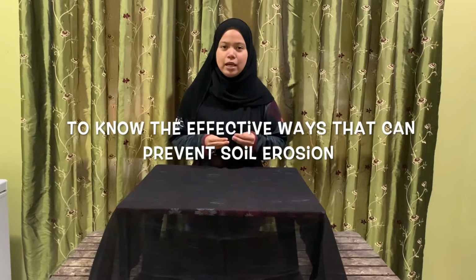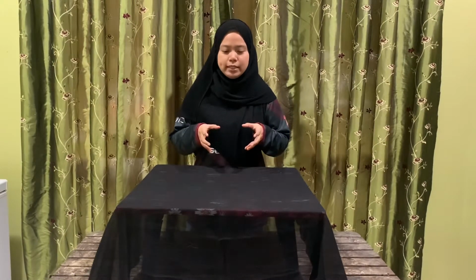The objective of this experiment is to know the effective ways that can prevent soil erosion. So basically, for this experiment, I will use water as the agent of soil erosion. The water that I will pour will act as rain in real life.